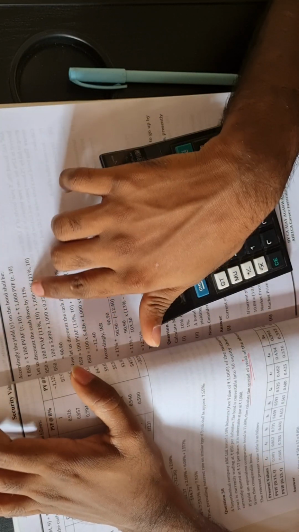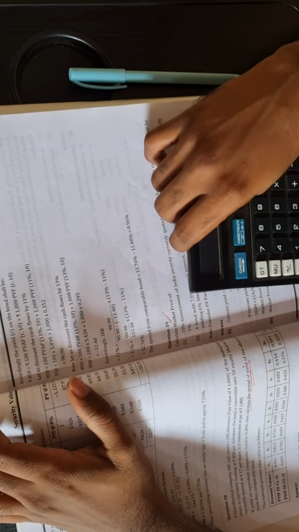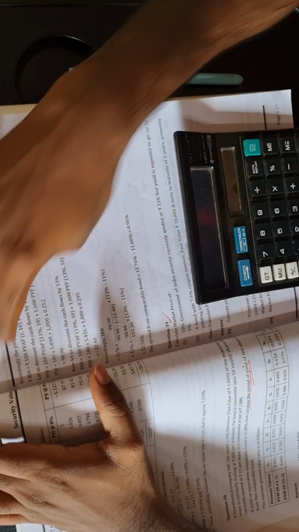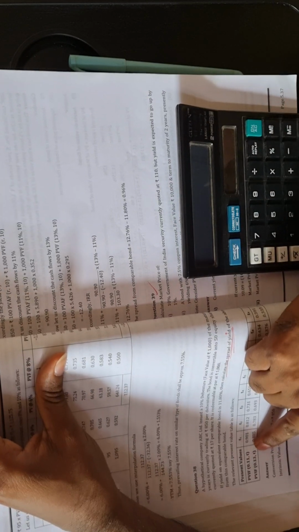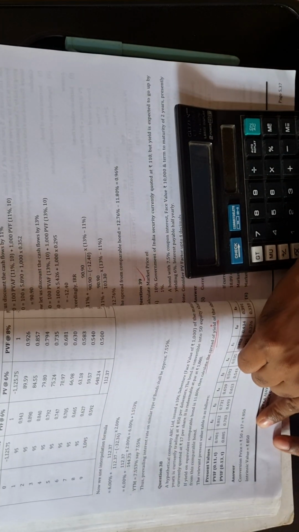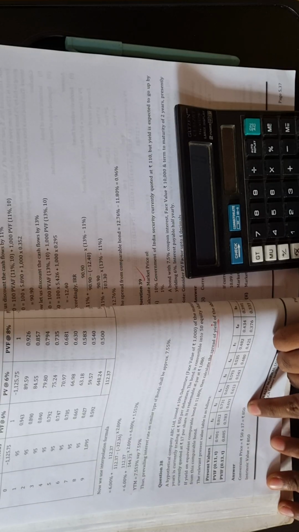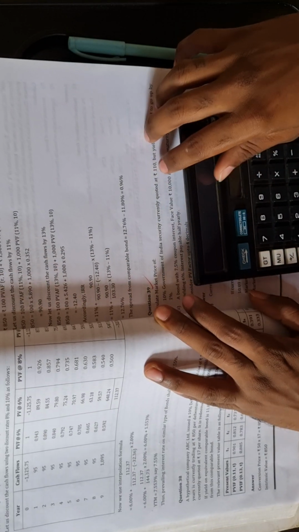Okay, they have worked it out. Firstly, they have given the conversion price, and they have given the conversion price of 15 to 17, that is 850, intrinsic value of 850. Okay, it is the same.